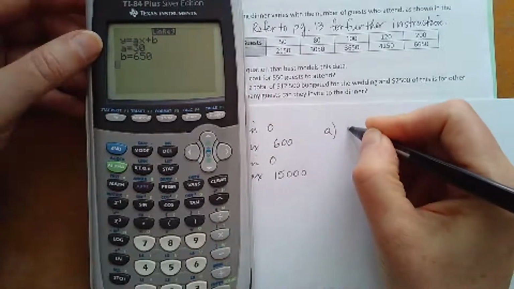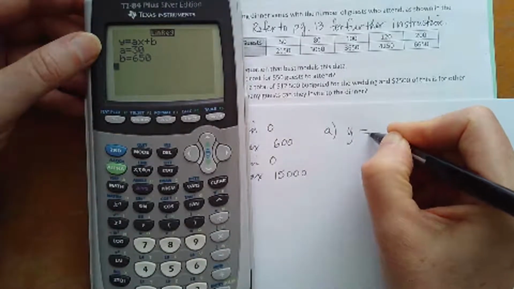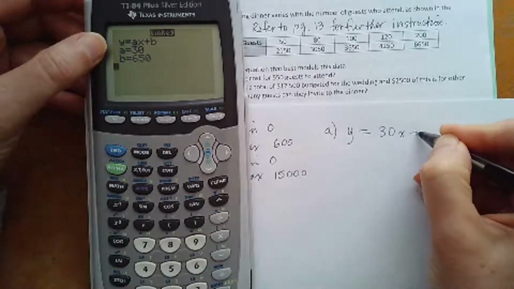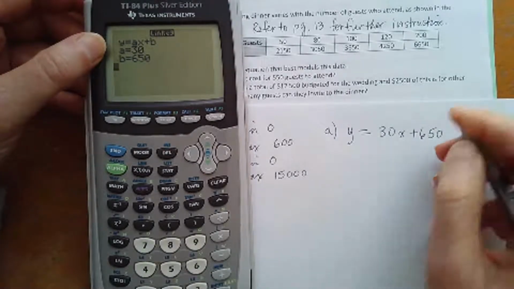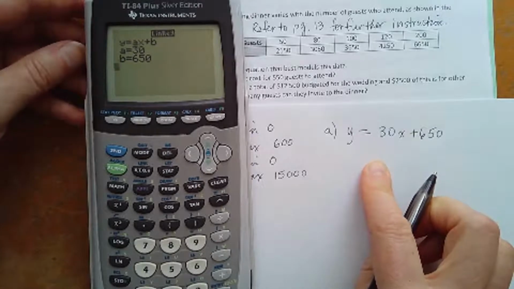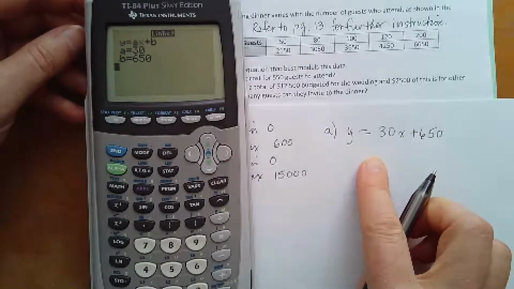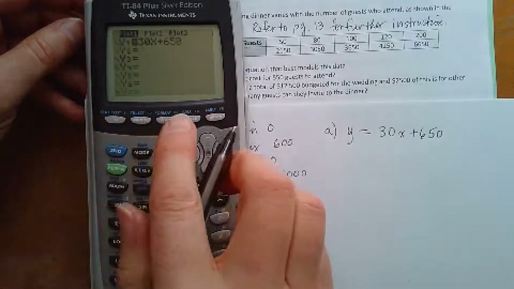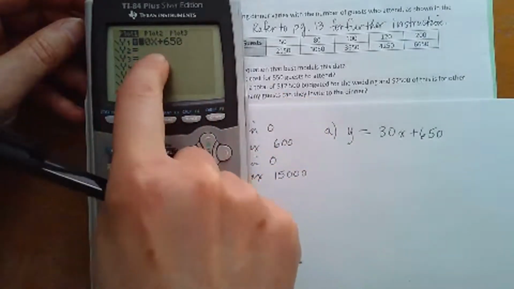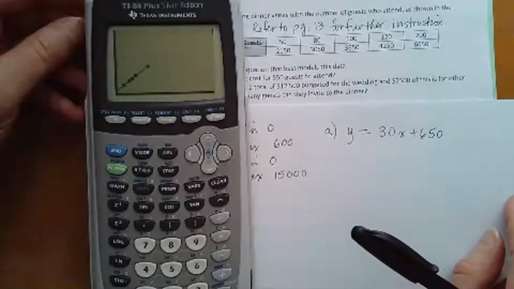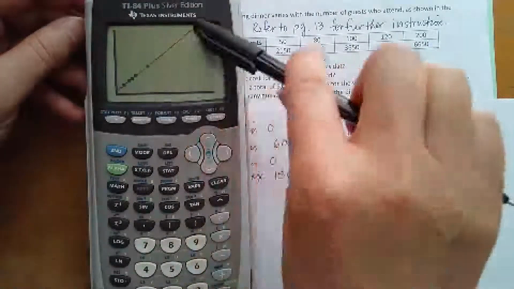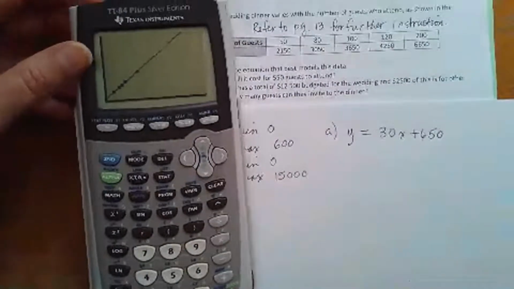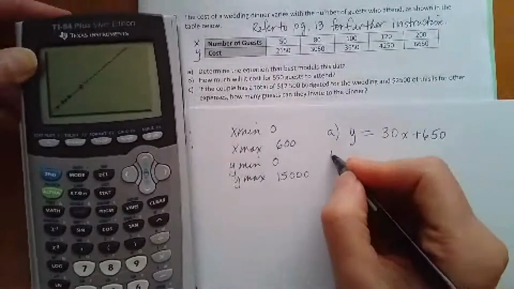So part A, my equation is Y equals 30 times X plus 650. Okay, that's my equation. Now, not only does it give you the info to answer part A, but if you look at your Y equals screen, when you did that store reg, it stored the equation in here for you. So now when I press graph, there's my magic line, right? Once that line's going through the data points, then you can answer any further question. All right, part A we've done.